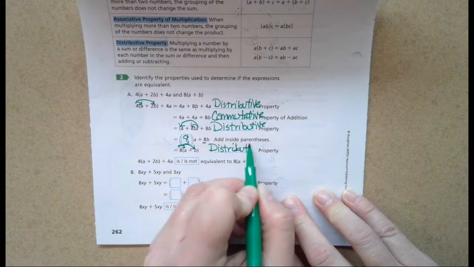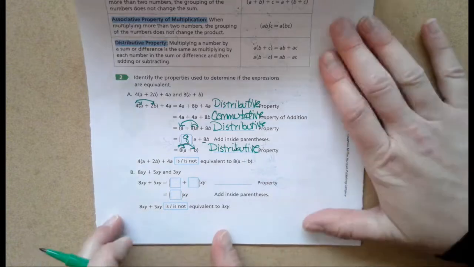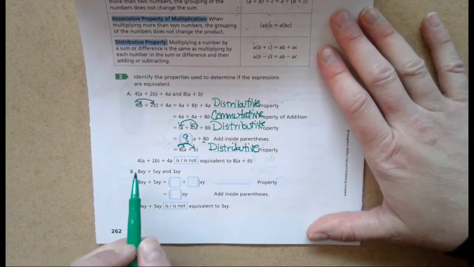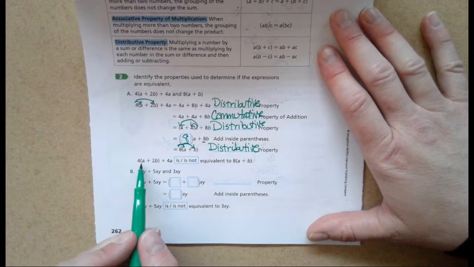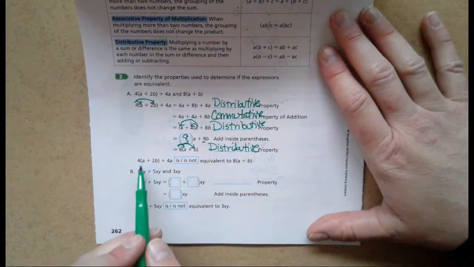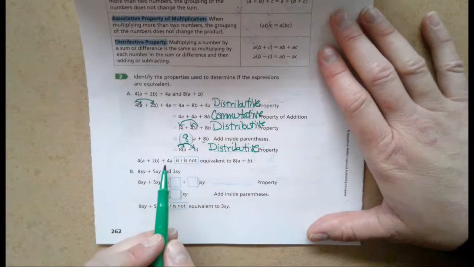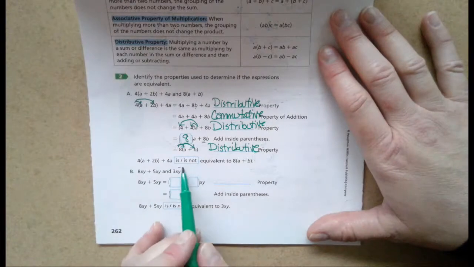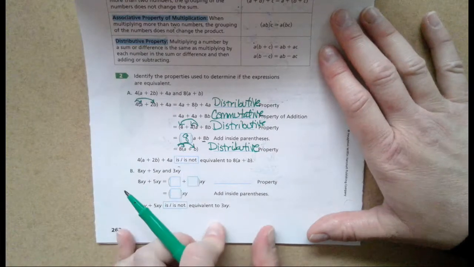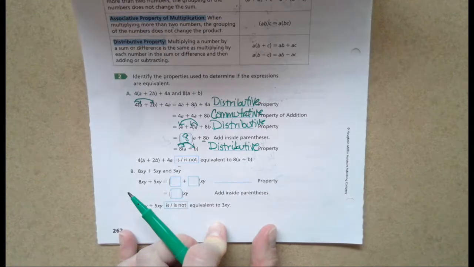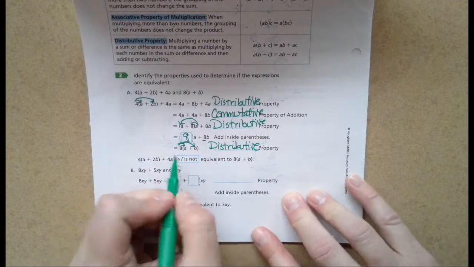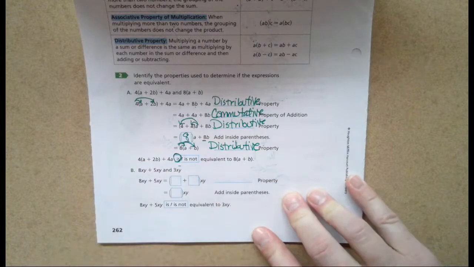Alright. So 4 times the sum of a plus 2b plus 4a is or is not equivalent to 8 times the sum of a plus b. And yes, they are equivalent to one another.